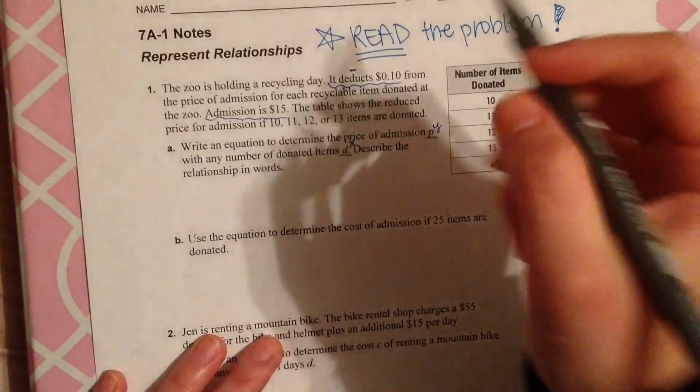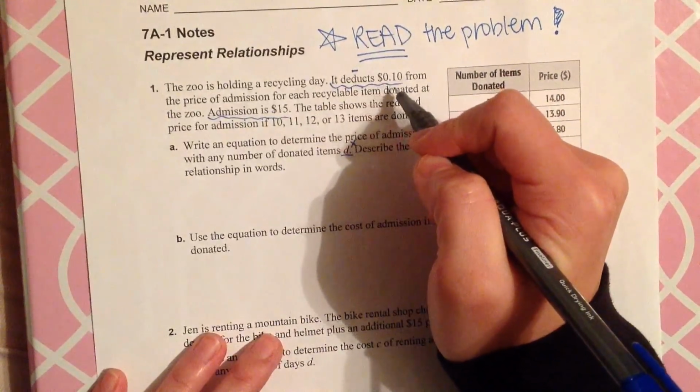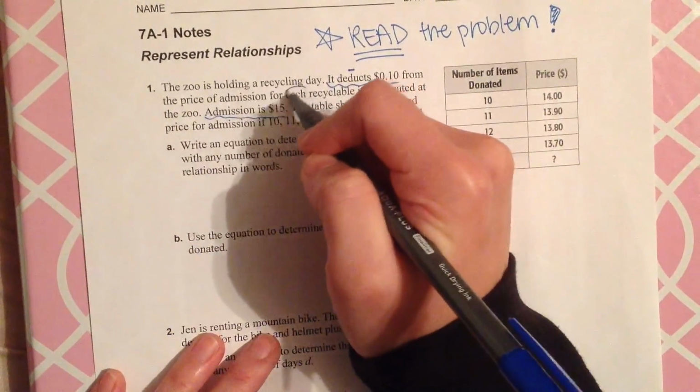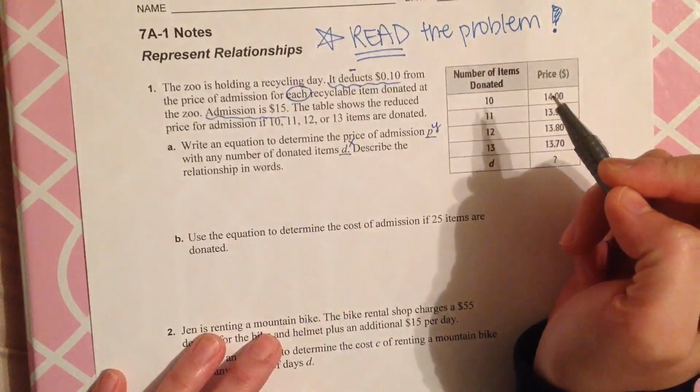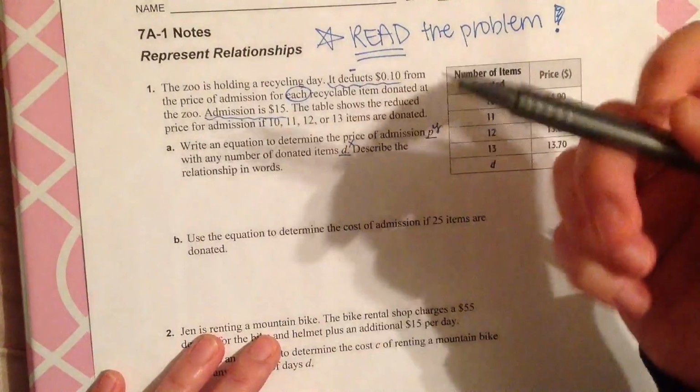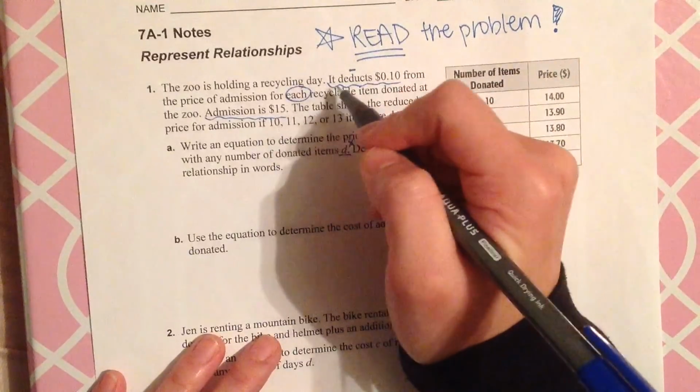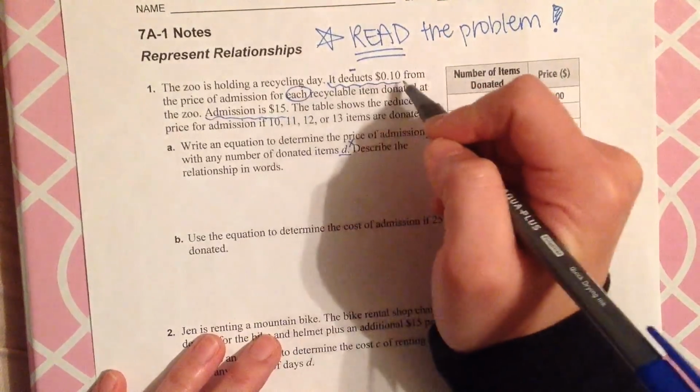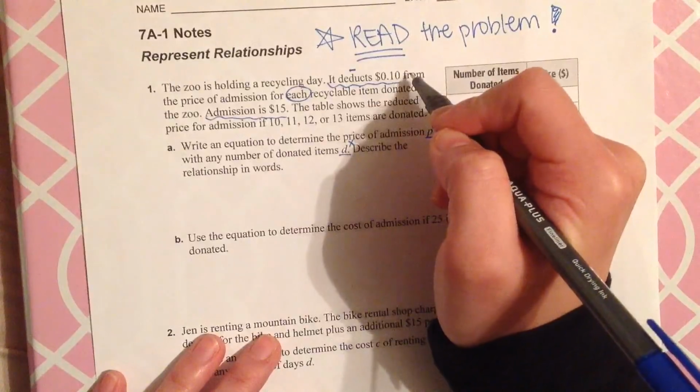We can also notice where it says 10 cents from the price of admission for each recyclable item. If the number of items is changing and it says each, then we know that this is being multiplied by the negative 10 cents.